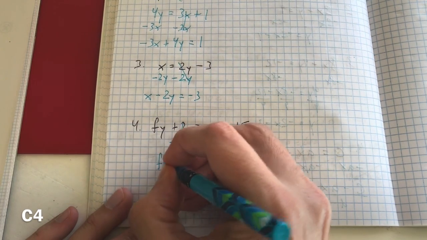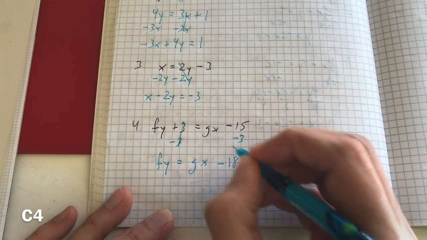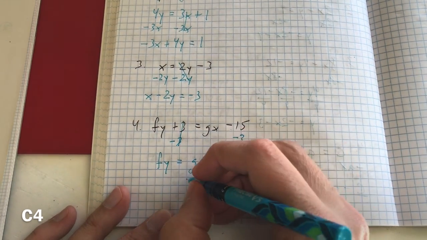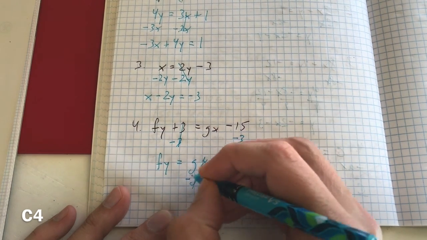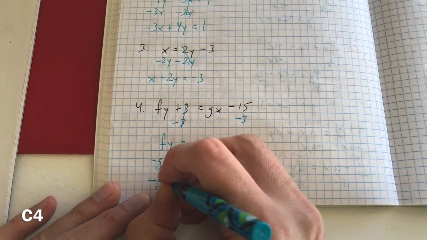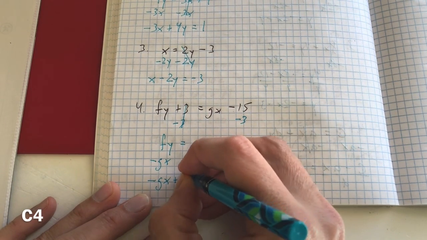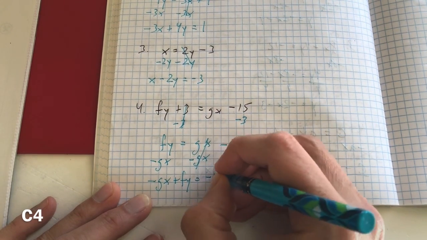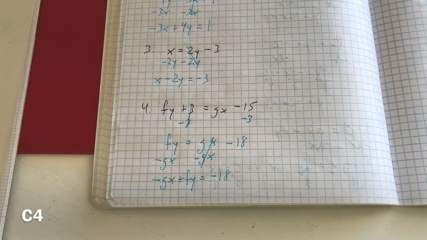So now I would have fy equals gx minus 18. Need to subtract the gx and subtract the gx. So that would leave me with negative gx plus fy equals negative 18. And that's all we would do for that.